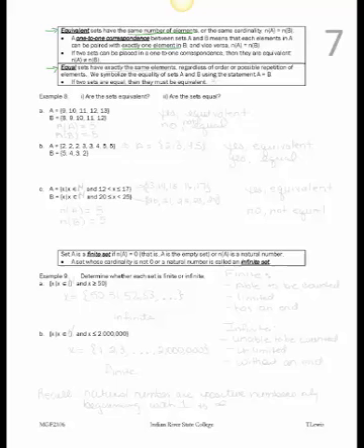Equal sets have exactly the same elements, regardless of order or possible repetition of elements. We symbolize the equality of sets A and B using the statement A is equal to B. If two sets are equal, then they must be equivalent. This is going to be so key here. If two sets are equal, then they must be equivalent.